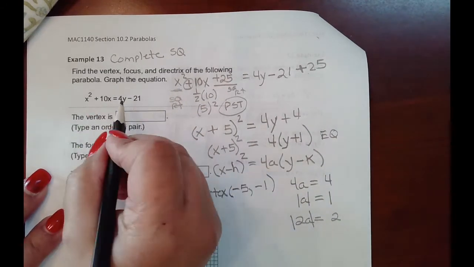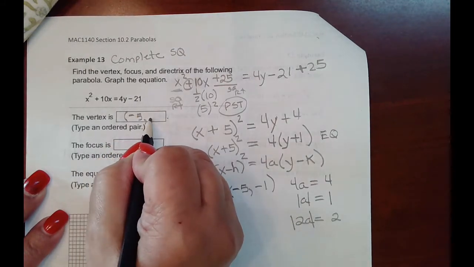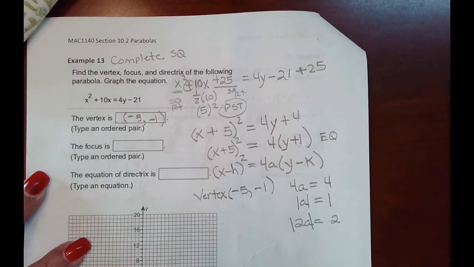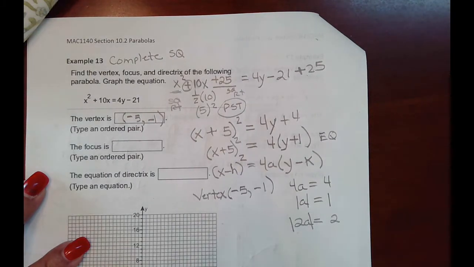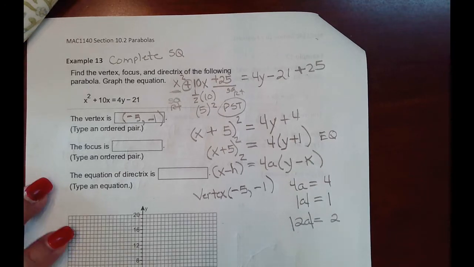Okay, so the vertex was negative 5, negative 1. So negative 5, negative 1 would be right there. And then, you know, you can get some of these answers just by moving your finger if you know which direction you're going in. I mean, look at what is happening here.